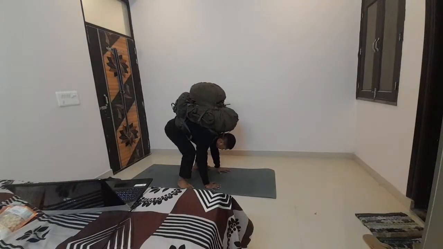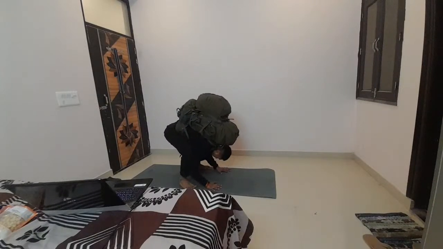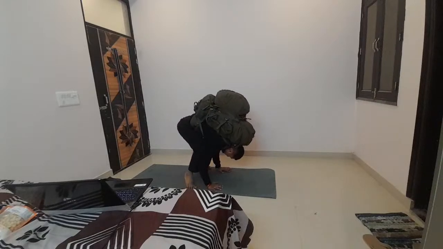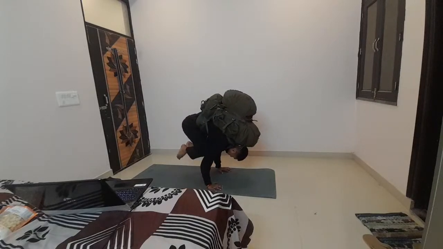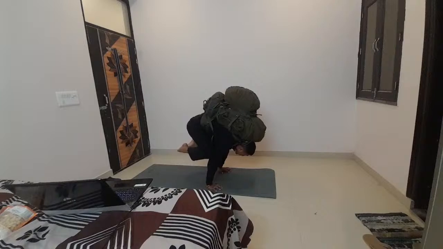So how are we going to do this? Actually I am trying this for the first or second time with the bag. This is Kakasana, this becomes Vakasana.